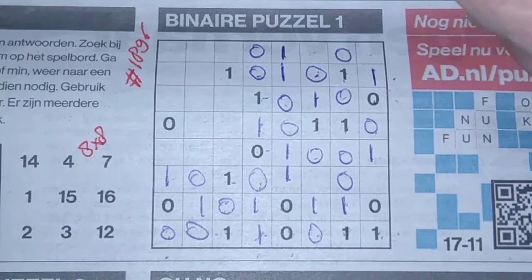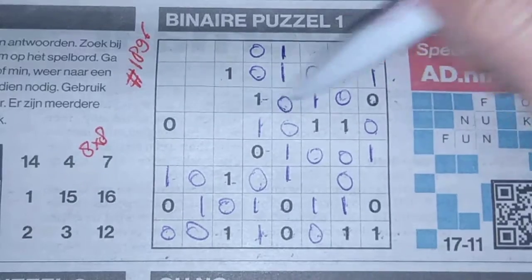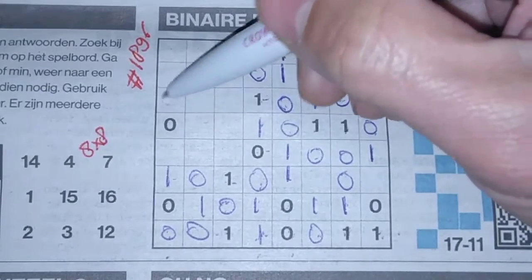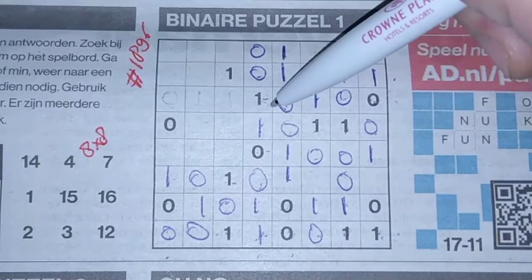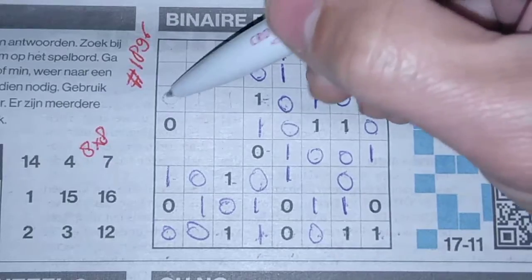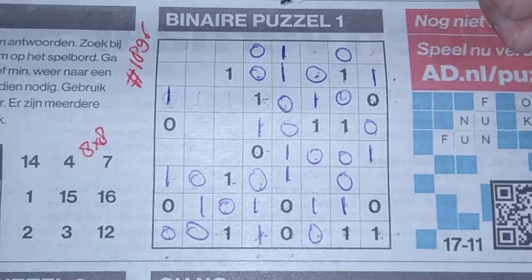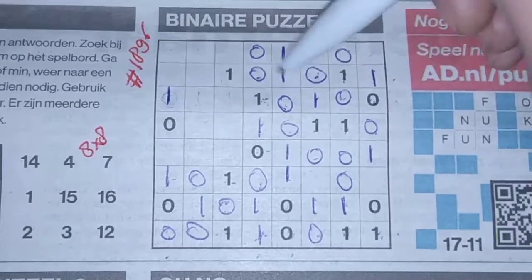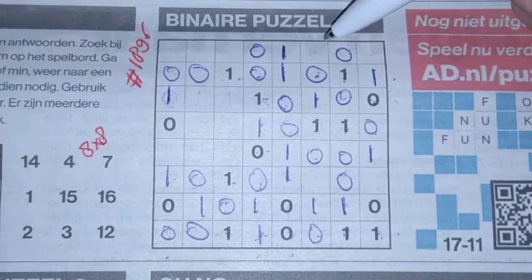I think we need to compare. 1, 2, 3, 3 0s. If I place number 4 here, then we have 3 1s in a row. Not allowed, one of the rules. So this cannot be a 0. This should be a 1. We have here 4 1s, so the rest are 0s.